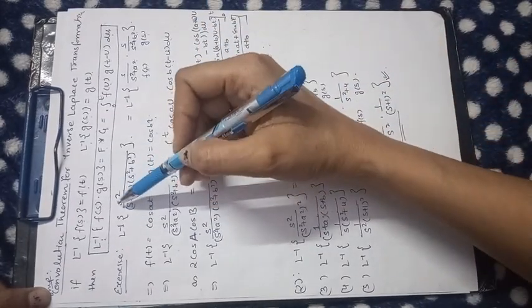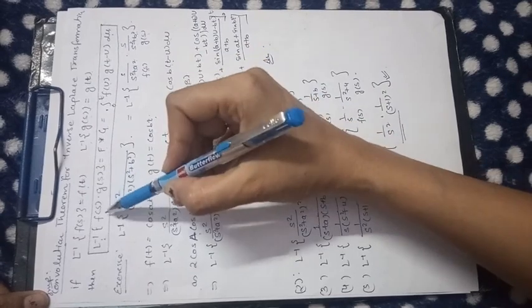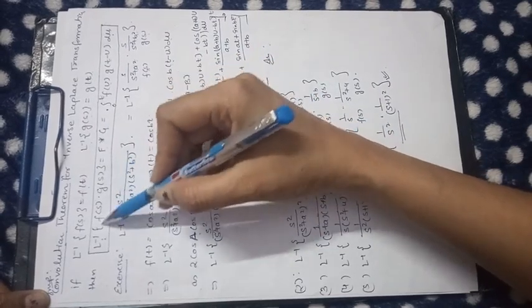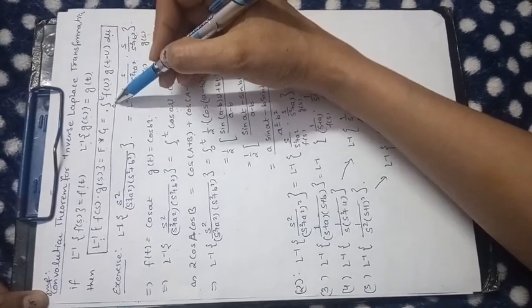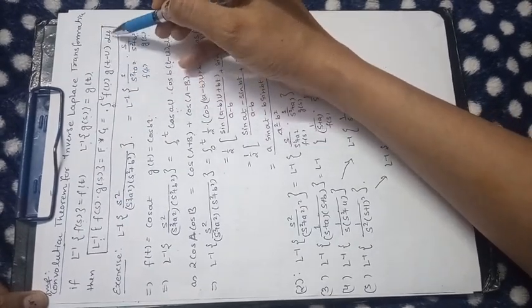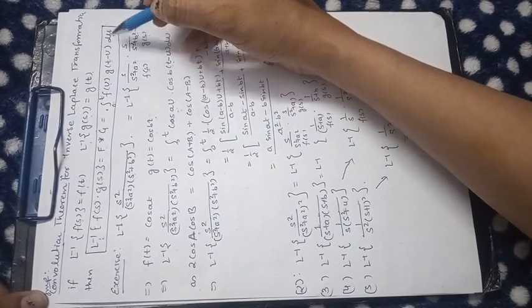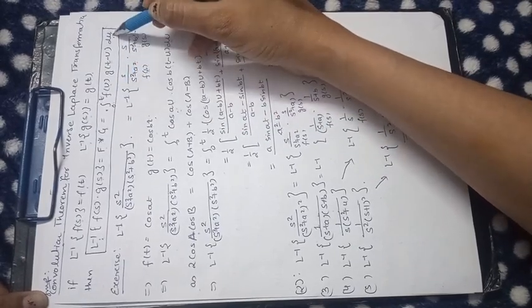That means if we have a function like F(s) into G(s) and we want the inverse Laplace transformation of that function, this will be equal to integration from 0 to t of f(u) g(t minus u) du. After that we will get the function in the form of t because integration is taken with respect to u only.